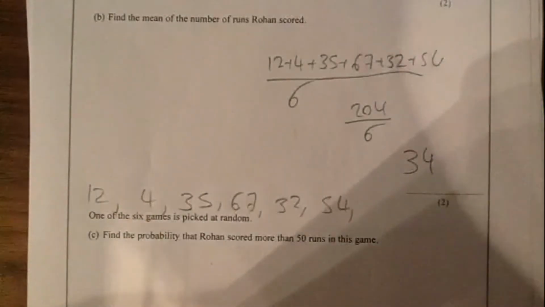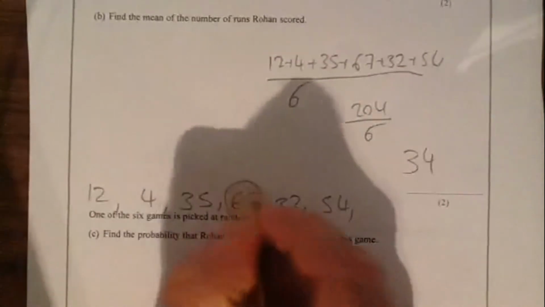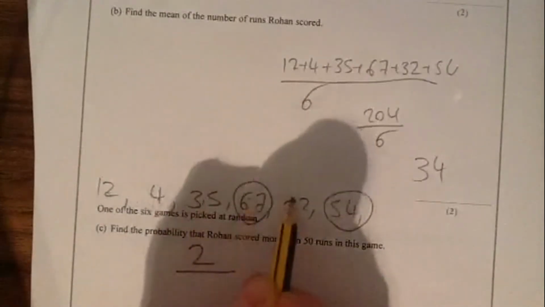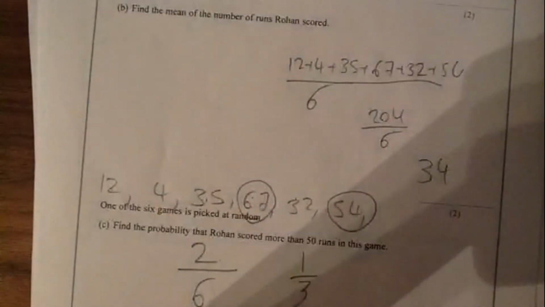One of the 6 numbers is picked at random. Find the probability Rohan scored more than 50 runs in a game. So the ones he scored more than 50 are this one and that one. So it's going to be 2 out of 1, 2, 3, 4, 5, 6. 2 out of 6. It doesn't say put it in the simplest form, so that's fine. But if you want to, it is a third. But 2 out of 6 is an acceptable answer.